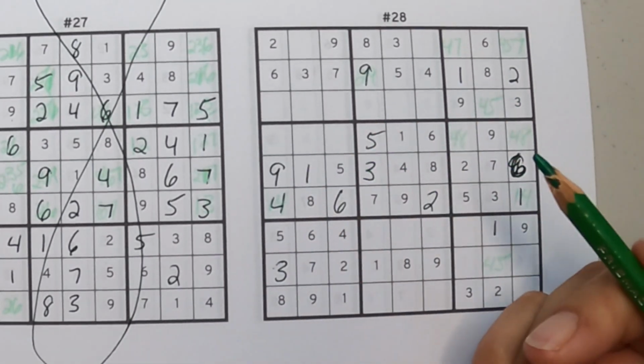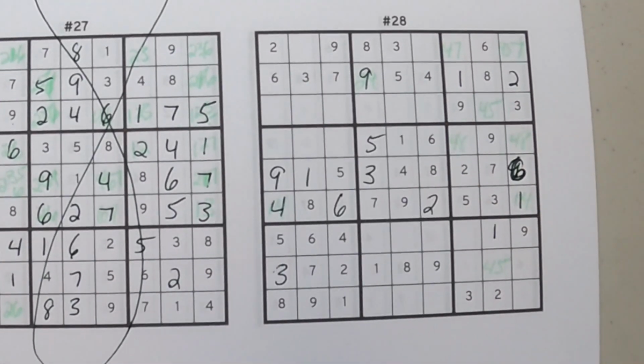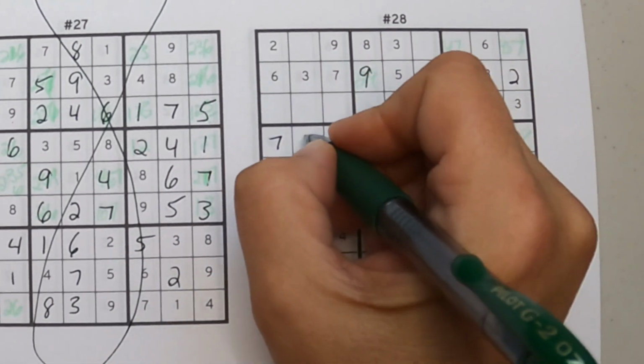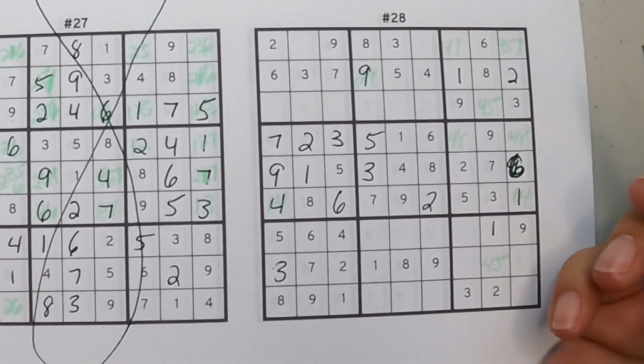For this box, we're missing 2, 3, and 7. We've got a 2 and 3 here, so this is our 7. 3 here, so 2, 3.